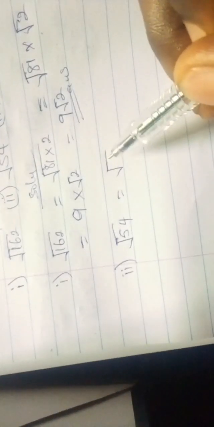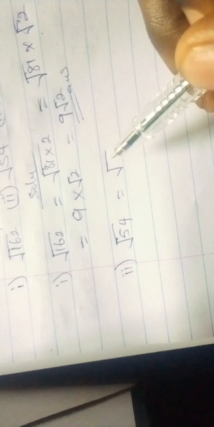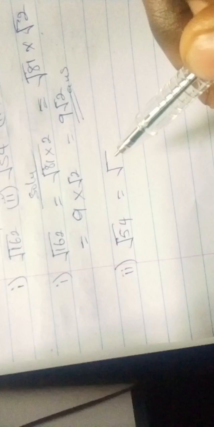So we now have root 54. You check a number that you can multiply to get 54, and one of them will have a square root, and we notice 9 times 6. So now 9 times 6 will give us 54, equals root 9 times root 6. So now we have root 9 is 3 times root 6, so equals 3 root 6.